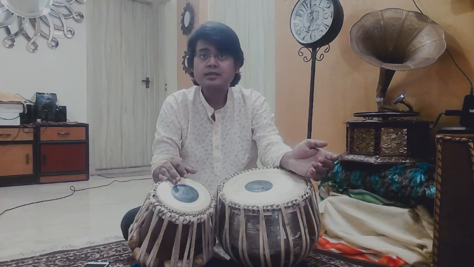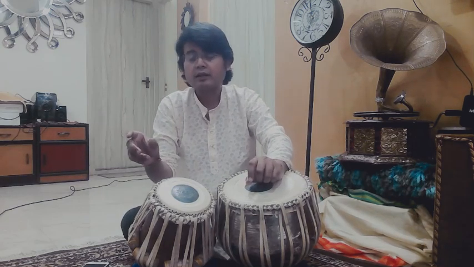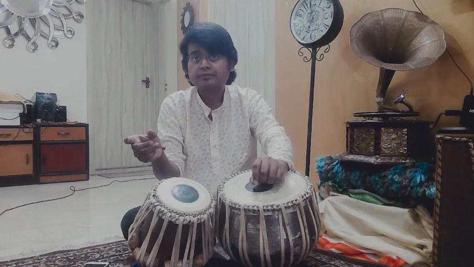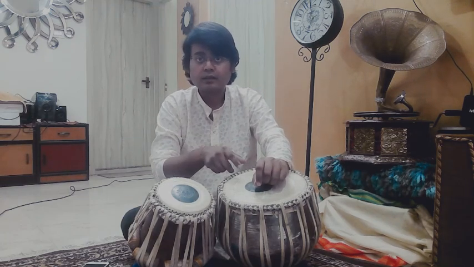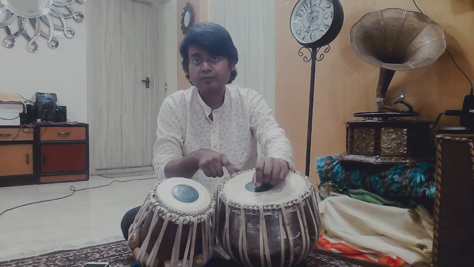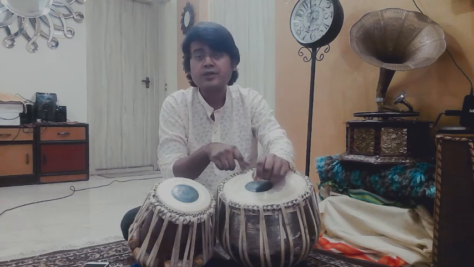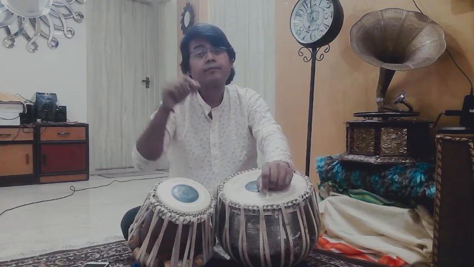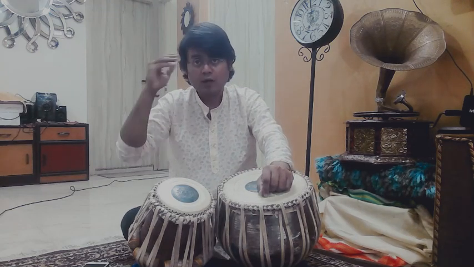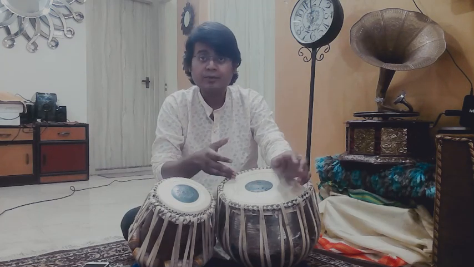The resonance and the depth are there. So the word dha actually resonates with the sound. It imitates the sound that is being produced on the tabla, and that is the reason why musicians and ancestors have used this word dha to represent this sound.